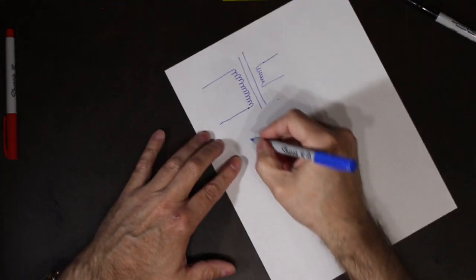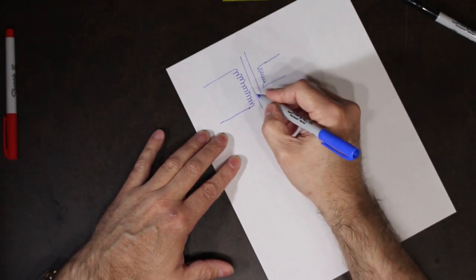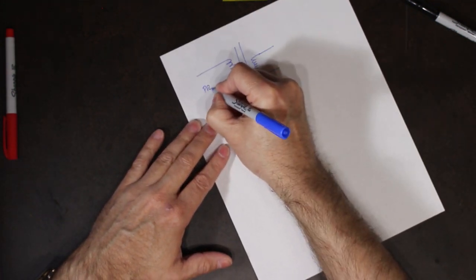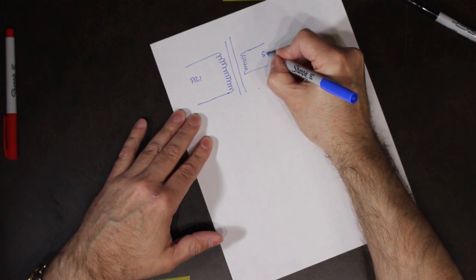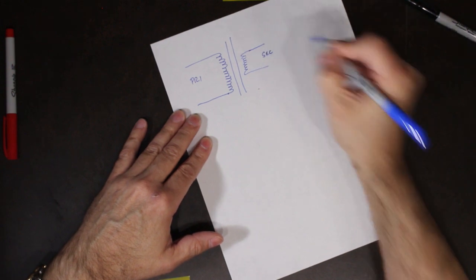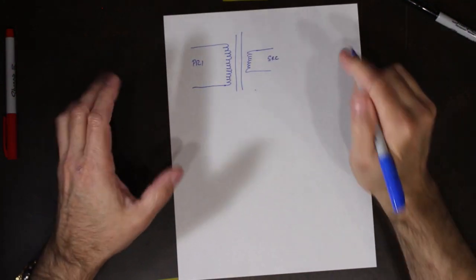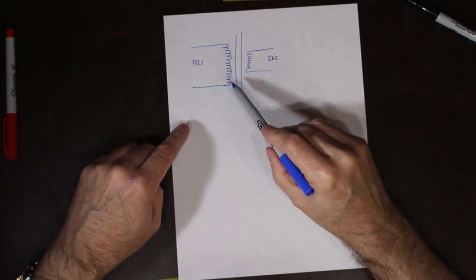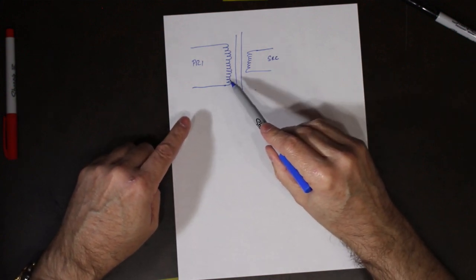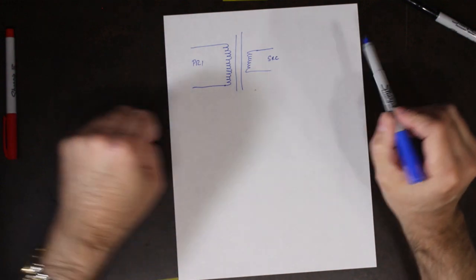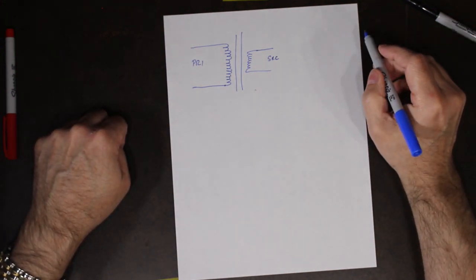Step-down transformer has more windings on the primary side than on the secondary side. Now, how does that actually translate into voltage being smaller on the secondary?